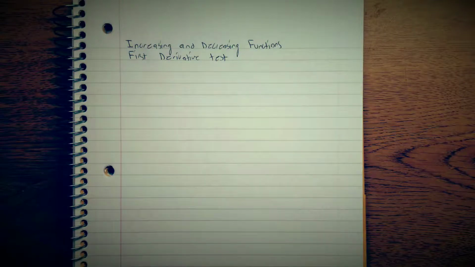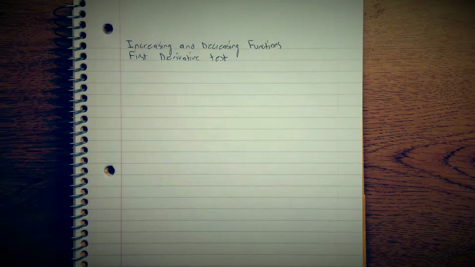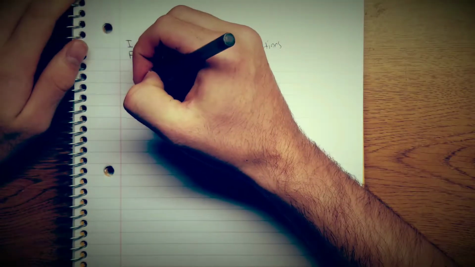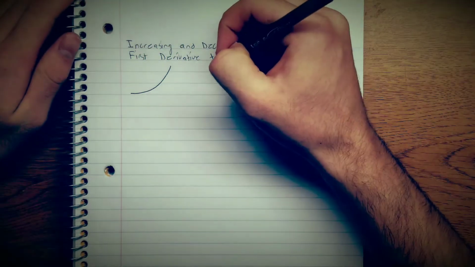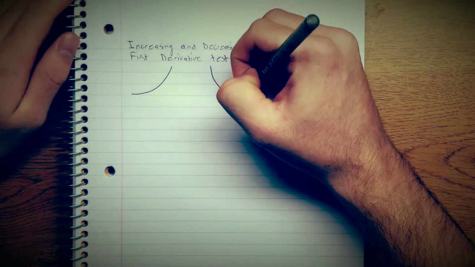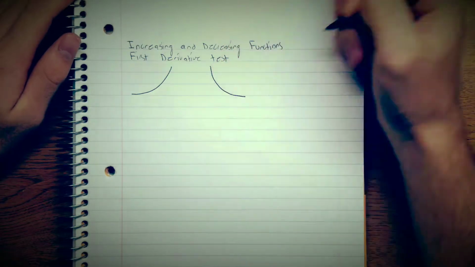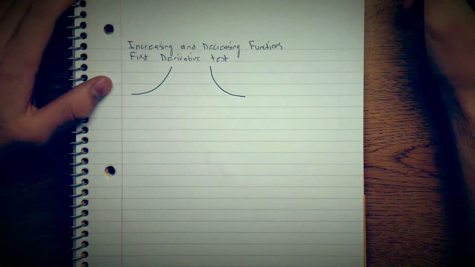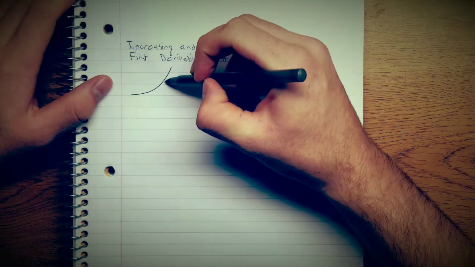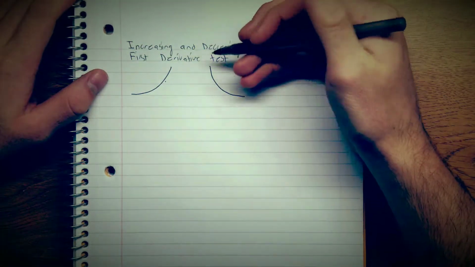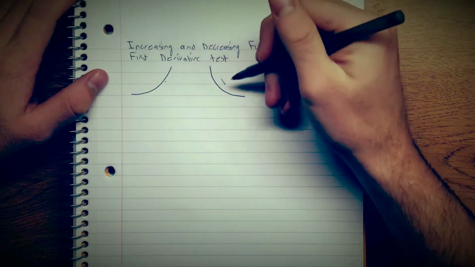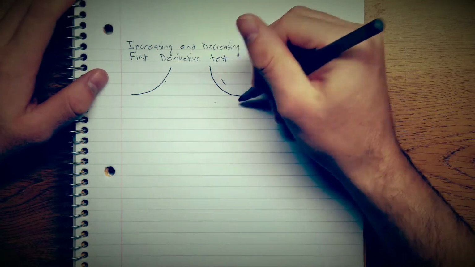In this video we're going to take a look at increasing and decreasing functions along with the first derivative test. So we know that this is an increasing function, this is a decreasing function. Simply put, this is increasing, it goes up as it moves from left to right. This goes downward as it moves from left to right.